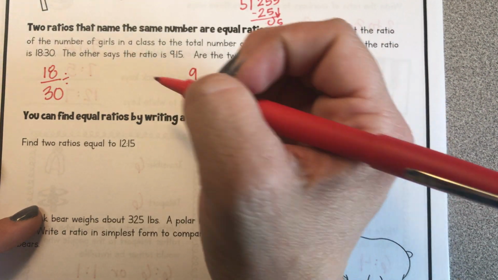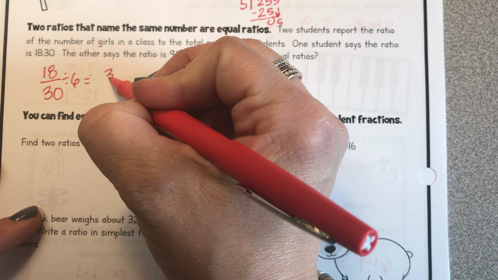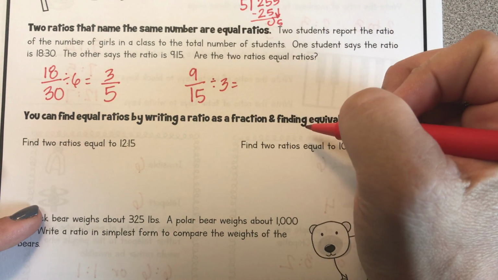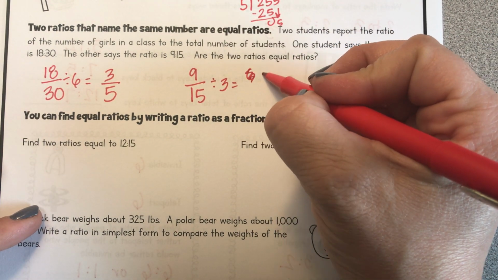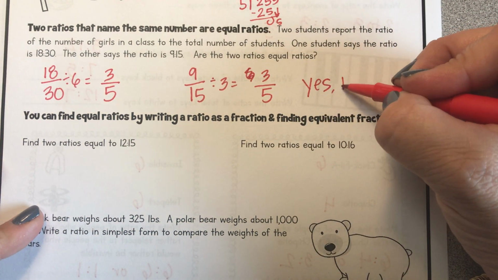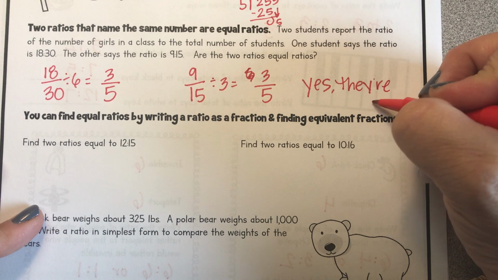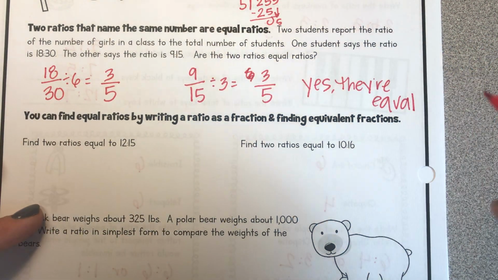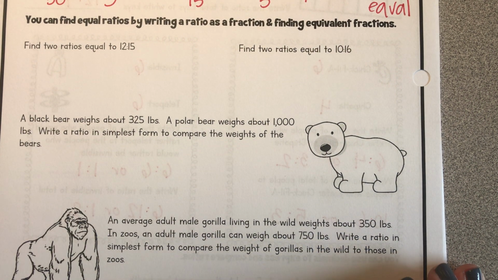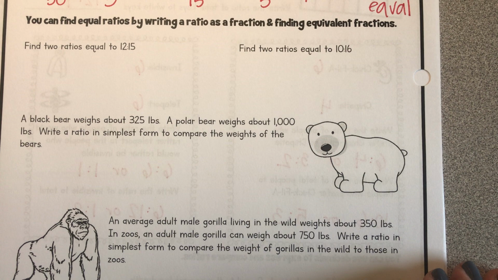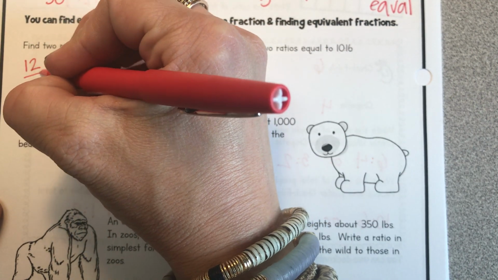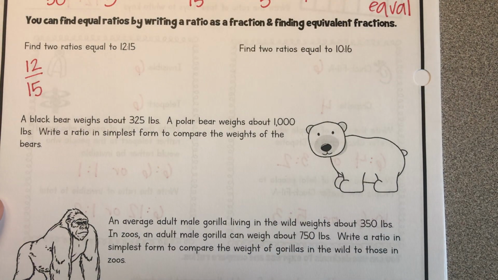So let's put these in simplest form and see if they mean the same thing. 18 and 30 are both divisible by 6. That's 3 over 5. 9 and 15 are both divisible by 3. Oops, and that's 3 over 5. So yes, they're equal. They have the same simplest form. So it says you can find equal ratios by writing a ratio as a fraction and then finding equivalent fractions. Find two ratios that are equivalent to 12 over 15.